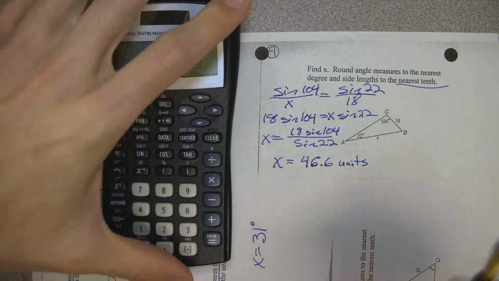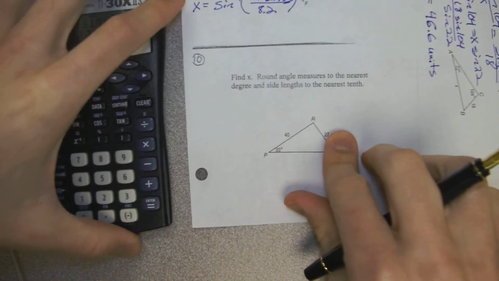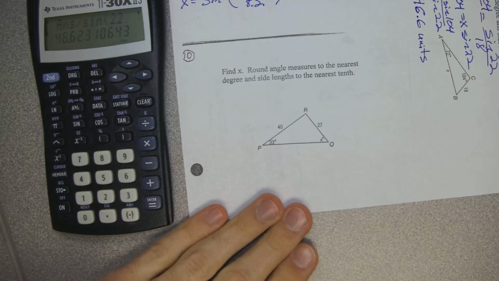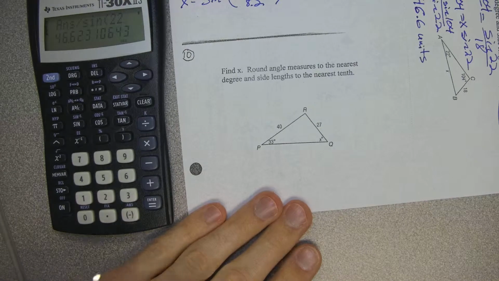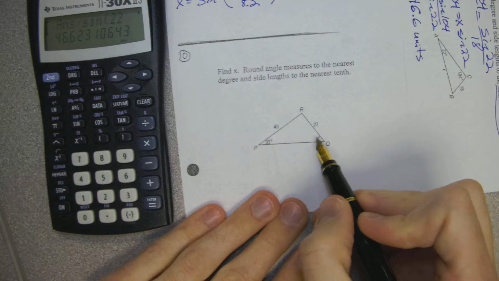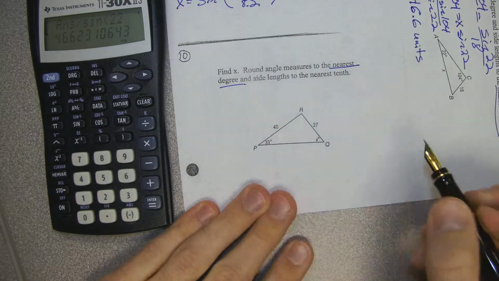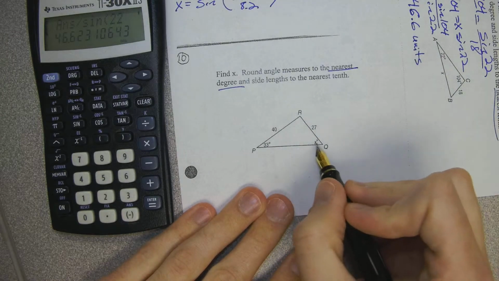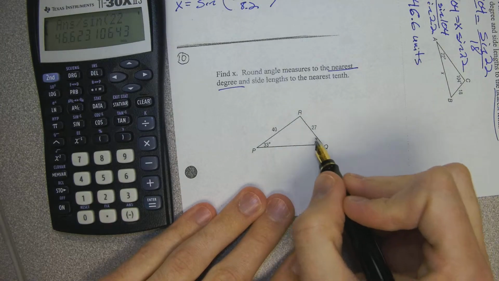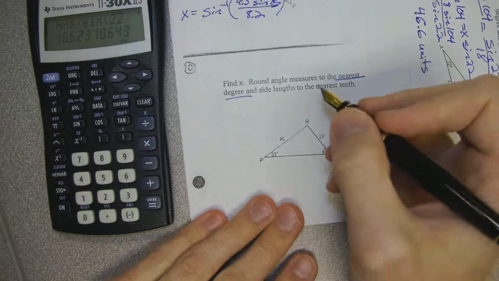All right, number 10. It's all starting to run together. Looks like we're finding an angle this time, so that's the nearest degree. Another law of sine. I've got angle, side I know, angle, side I know. The only thing I don't know is that one angle. So let's do it over here.